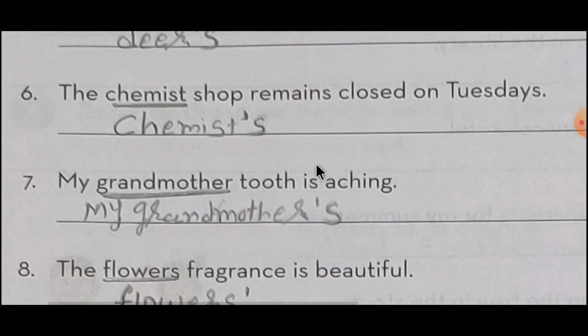Sixth one is, the chemist's shop remains closed on Tuesdays. So here after the noun chemist we have to put the apostrophe and s, because the chemist is right now in the singular form. The chemist is also a common noun, the person who sells medicine is also called a chemist. So the chemist's shop remains closed on Tuesdays.